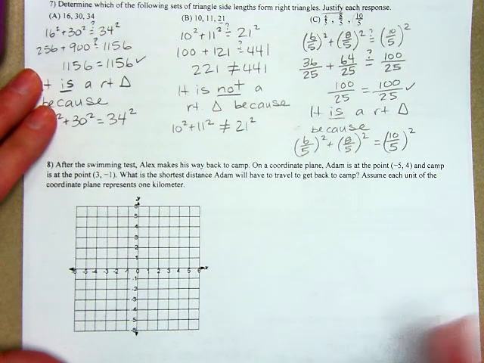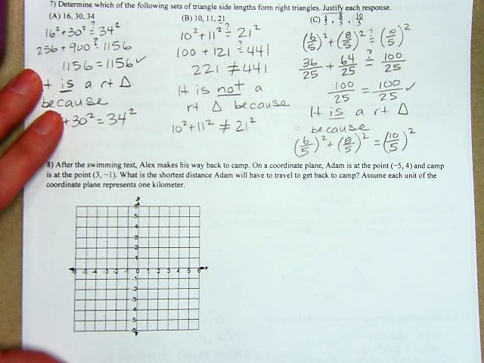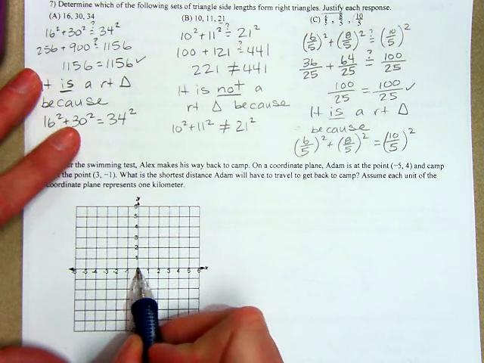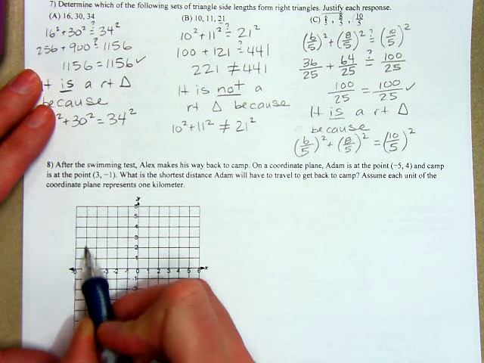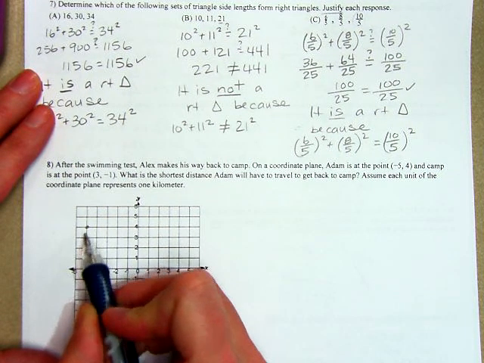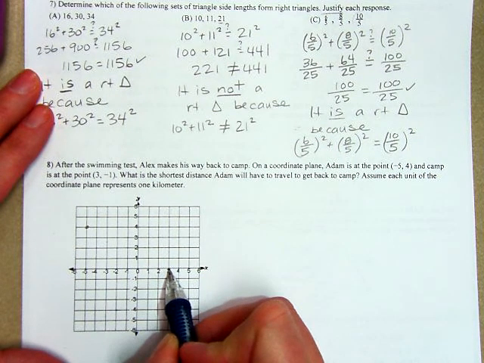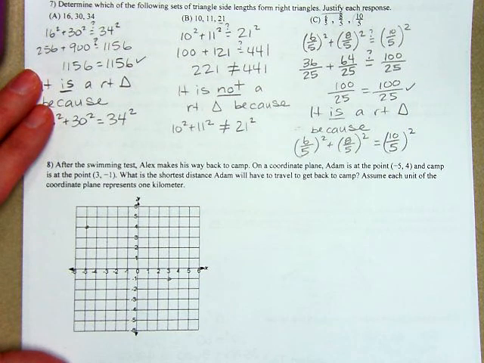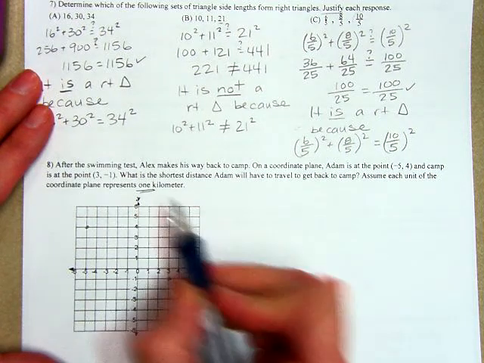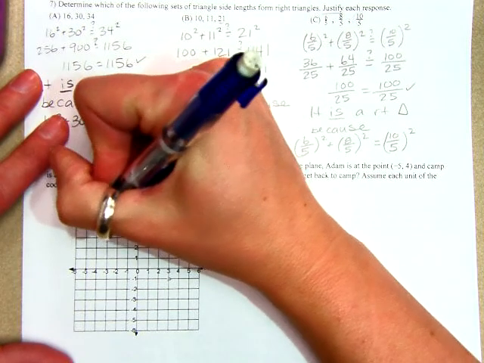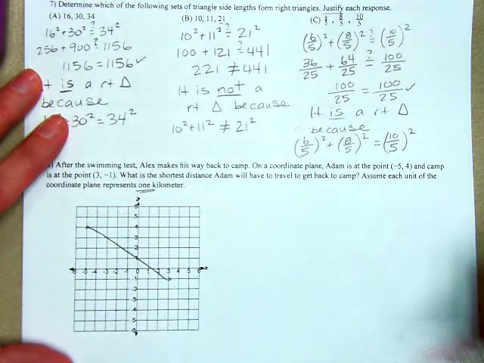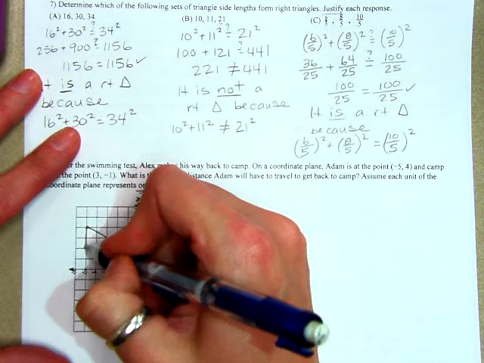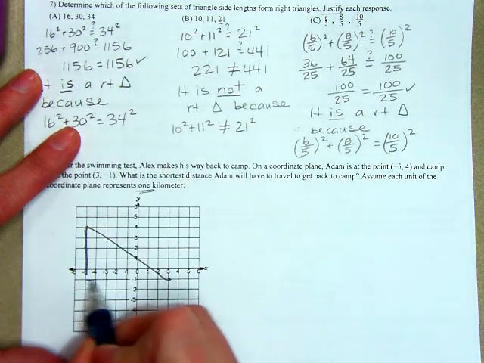Okay, number 8. After the swimming test, Alex makes his way back to camp, and on a coordinate plane, Adam is at the point -5, 4. So I'm going to plot that first. -5, +4. And camp is at 3, -1. What is the shortest distance Adam will travel to get back to camp? Assume each unit of the coordinate planes represents 1 kilometer. So I need to know this distance right here. Again, not a straight edge, but... So what I'm going to do is I'm going to drop the right triangle. That's what I call it.